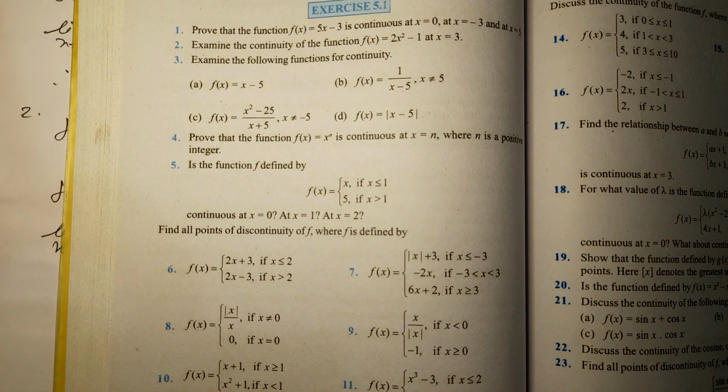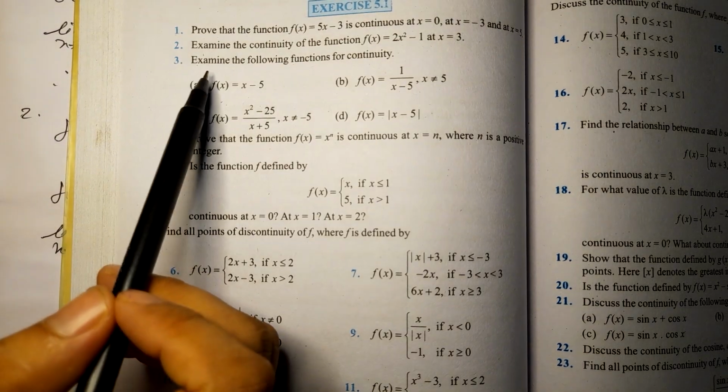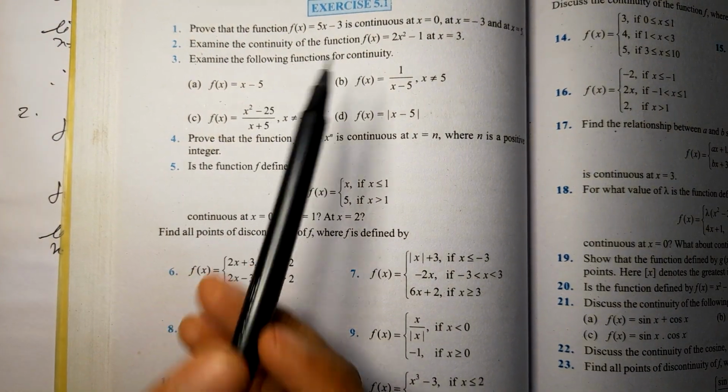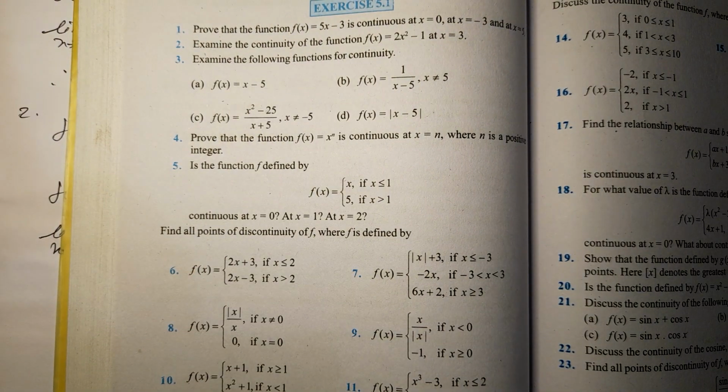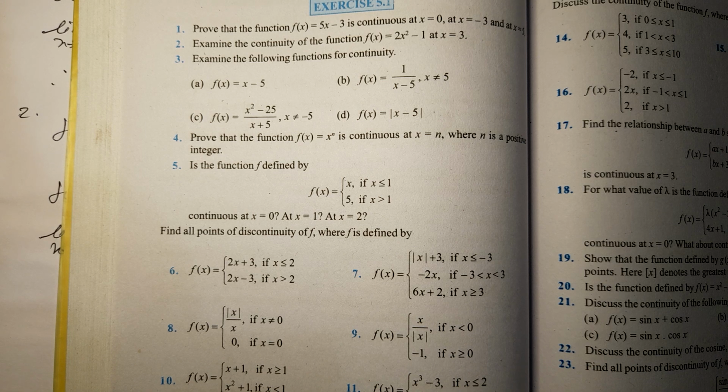Now question number 3. Examine the following function for the continuity. We have to check whether it is continuous or not. In the previous questions they gave a certain point, either 2, 3, or 5, specifically mentioning to check the continuity at that point.